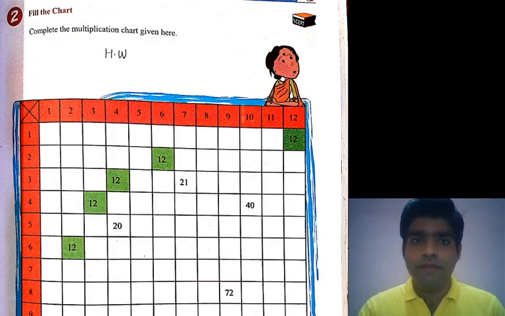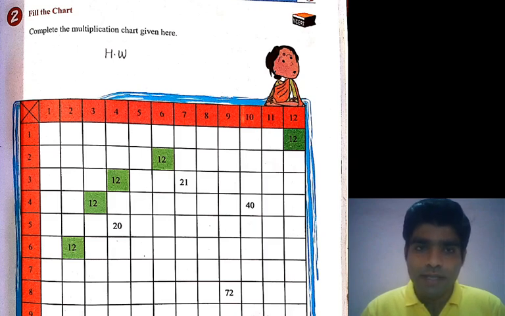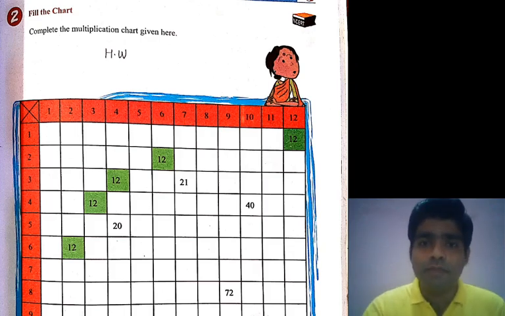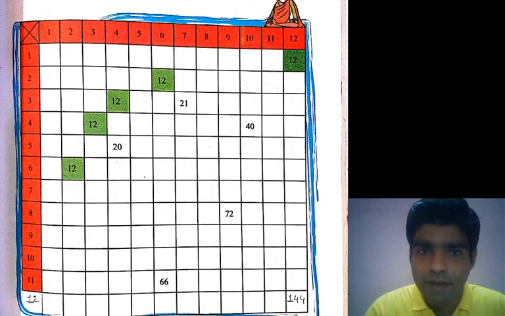Next question is to fill the chart. Complete the multiplication chart given here. This is the chart given to you, with 1 to 12 in the columns and rows: 1, 2, 3, 4, 5 up to 12. It means we have to write down the simple tables. Some numbers are given to you, and we have to find the missing numbers. How can we find the missing numbers? Simply by using the multiplication table.